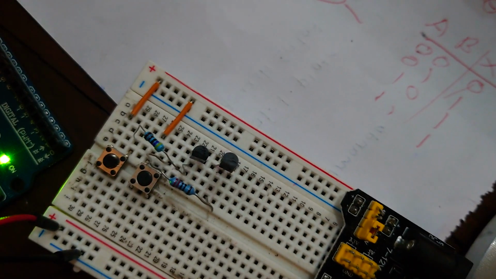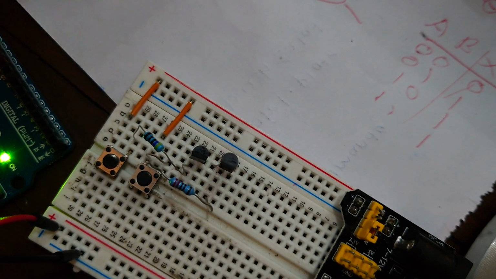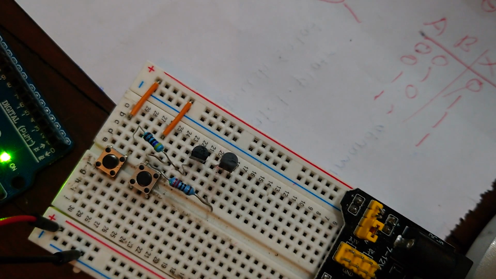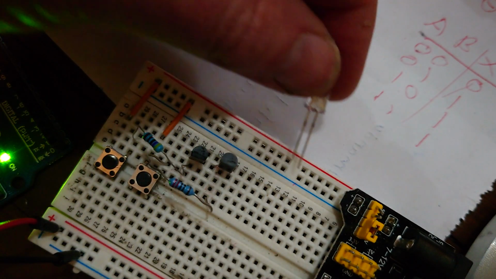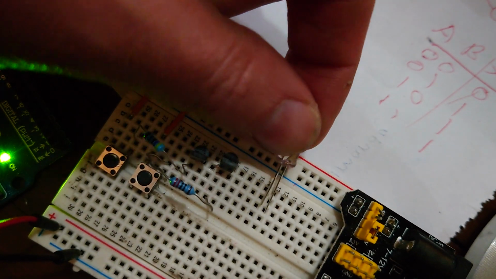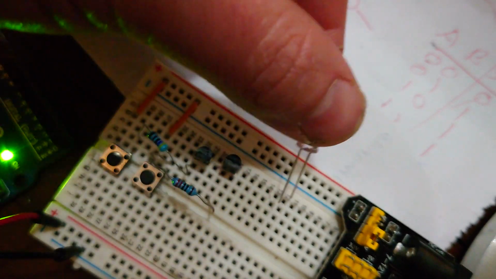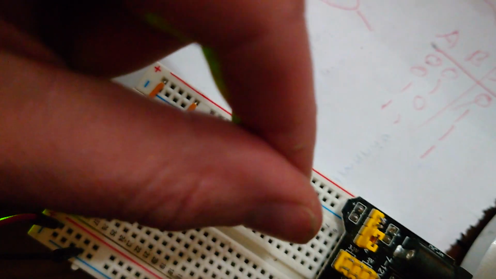Okay, then the next system I want to build is exactly like we had before, which is going to be our basic, most standard setup that we've been doing loads of times. So we're going to plug our LED into the board.